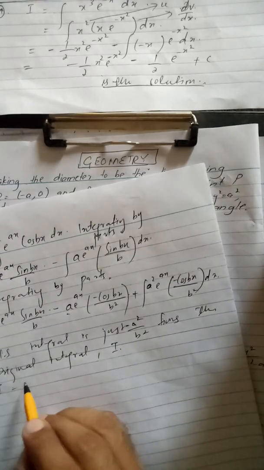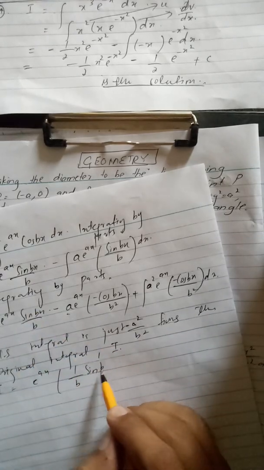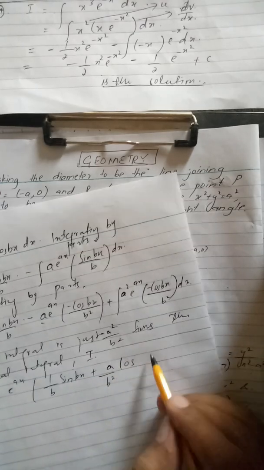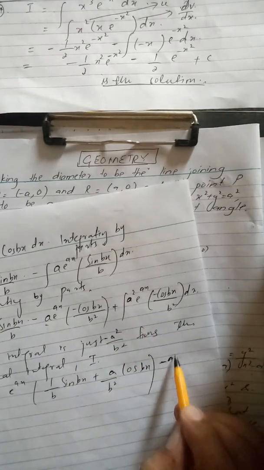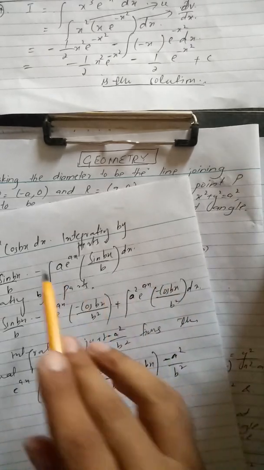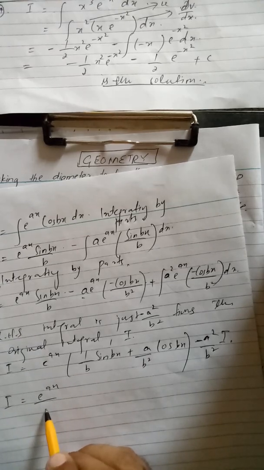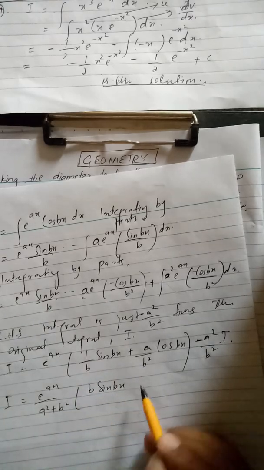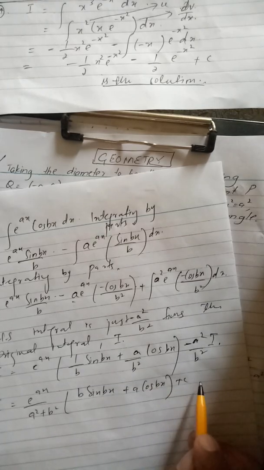So now we can say that I is equal to e^(ax) 1 over b sin bx plus a over b square cos bx, minus a square over b square times I. So you can say that I is equal to e^(ax) over a square plus b square times (b sin bx plus a cos bx) plus c is the solution.